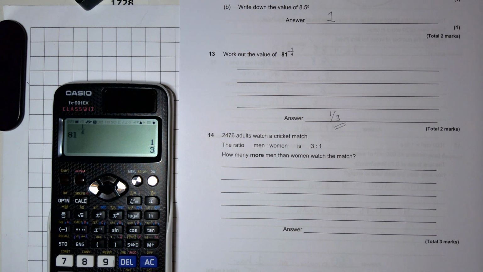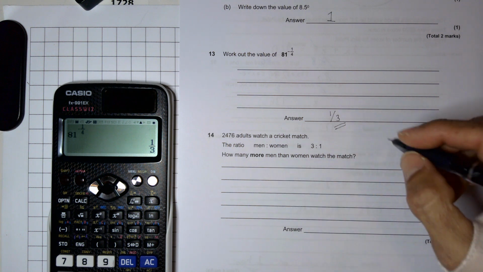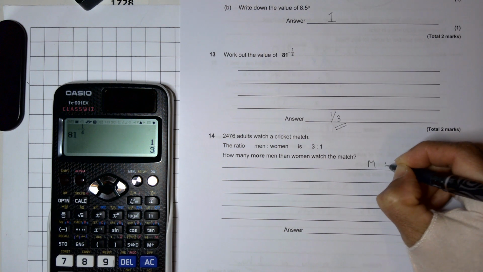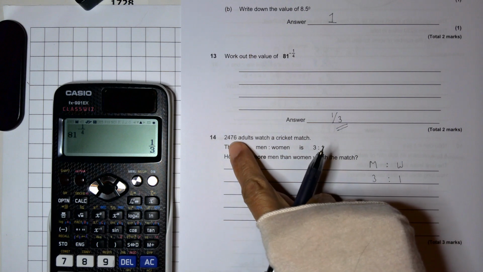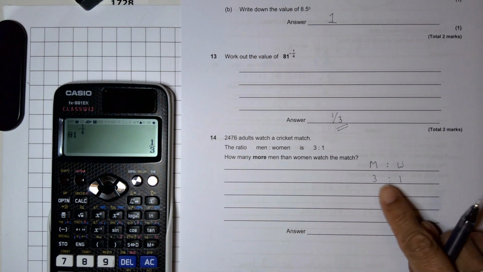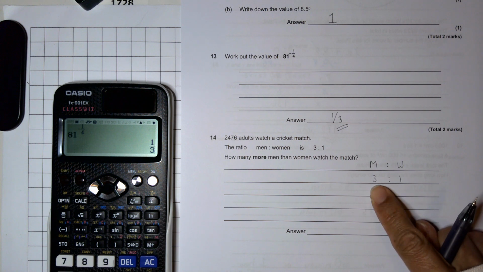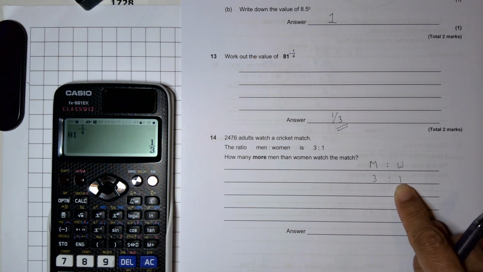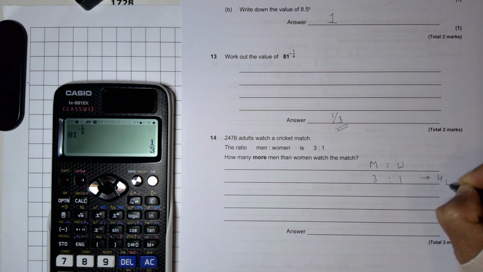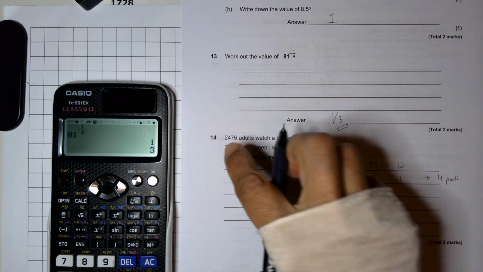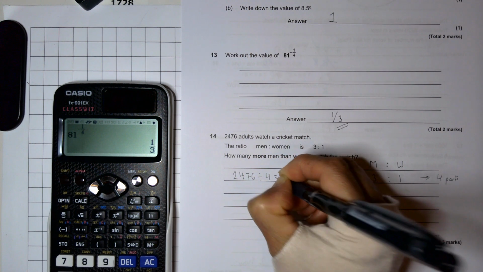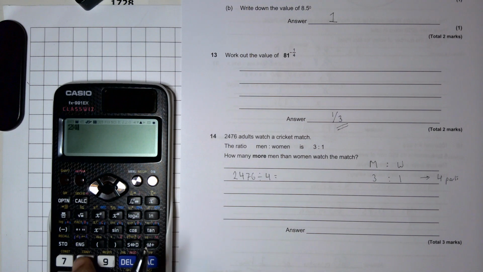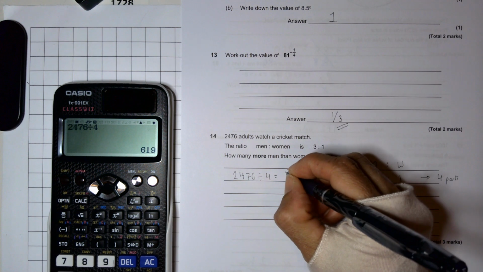So one way is to identify that we have men and women in the ratio 3 to 1, and they're telling us the total, so the standard thing is to find out how many parts there are. By adding them together, there are 4 parts to this ratio. There's a total of 2,476, and we're going to split it into the 4 parts to see how much each part is worth. 2,476 divided by 4. So each part is worth 619.